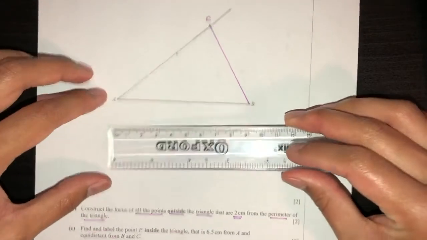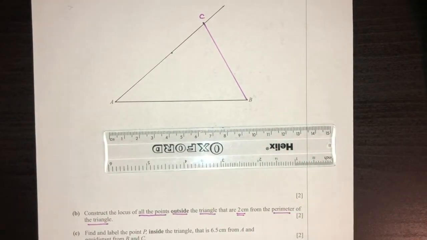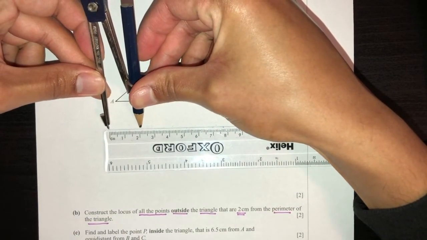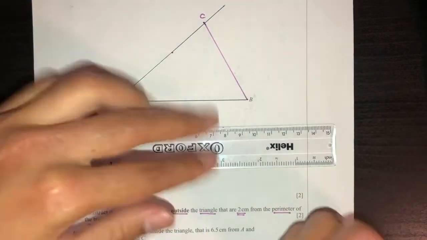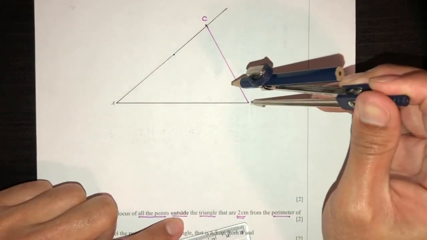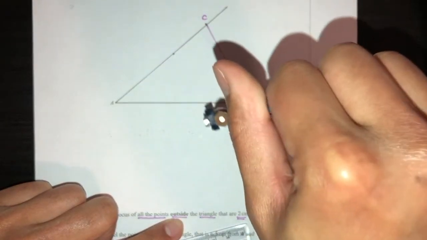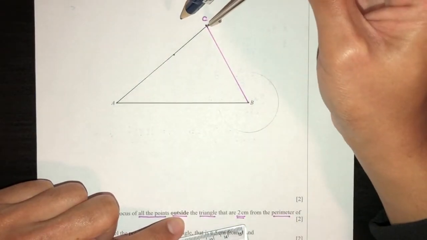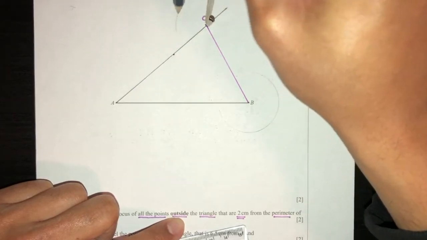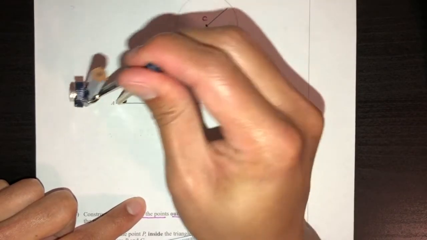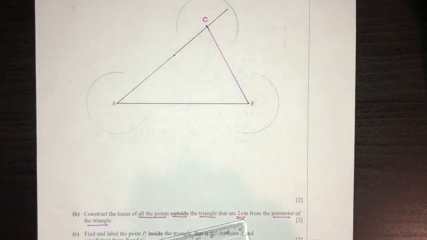So first step, let's measure the length of 2 centimeters using your compass. So here we have 2 centimeters. Now you have to go to every point and draw a semicircle, which is outside of the triangle. Make sure your pencil is sharp for that, because it needs to be exact in value. So go to your point C as well. And now go to your point A. Same steps. So you will end up with a shape like this for now.